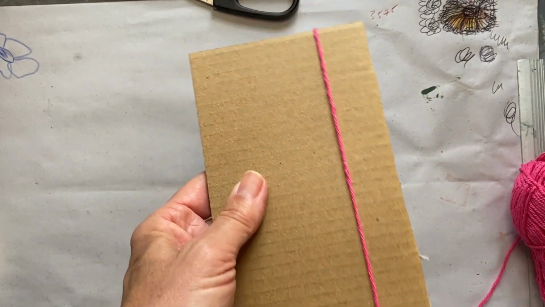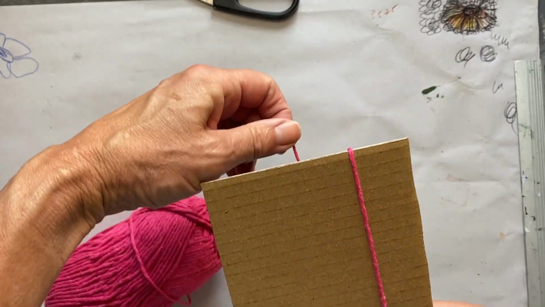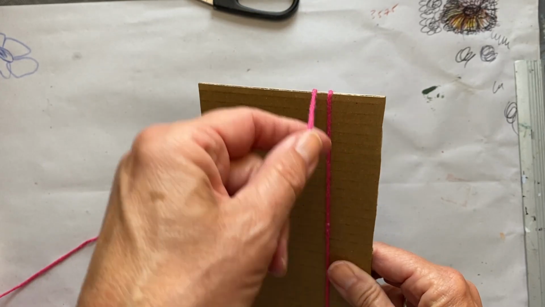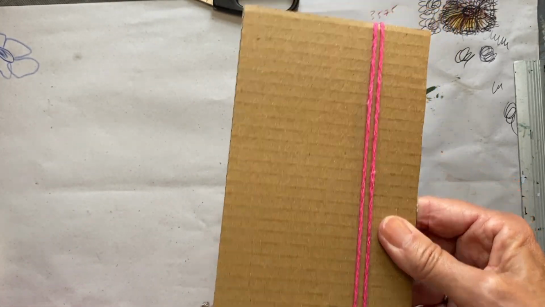Now, I am warping up my loom. I love textile words. They're just brilliant. You kind of never use them anywhere else. So this is the warp thread. Now, your warp thread needs to be strong.